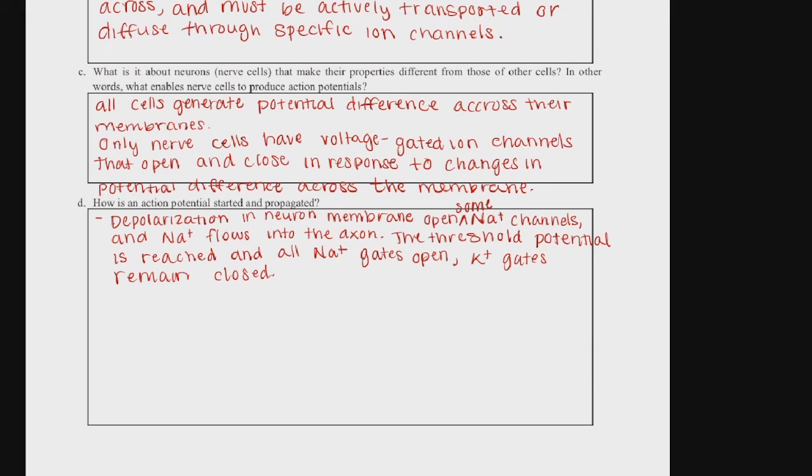It's also important to note that the potassium gates at this point are still closed. Then the potential reaches plus 30 millivolts. Remember, the threshold potential is negative 55.